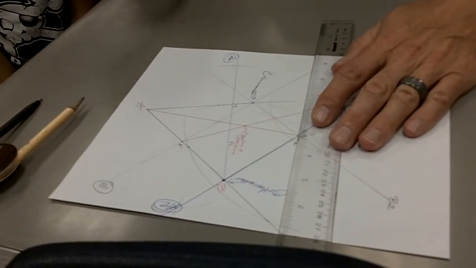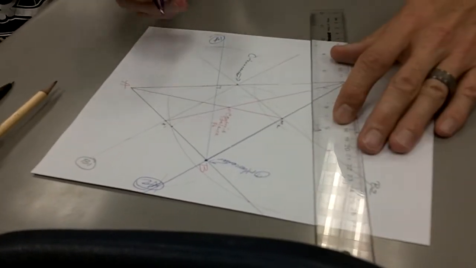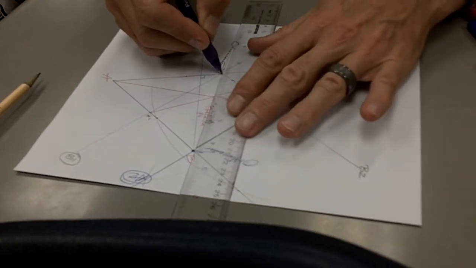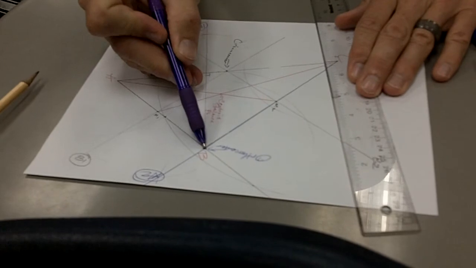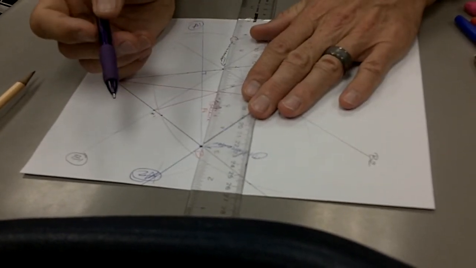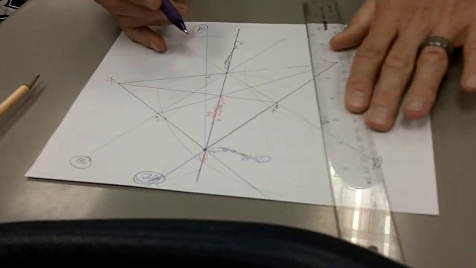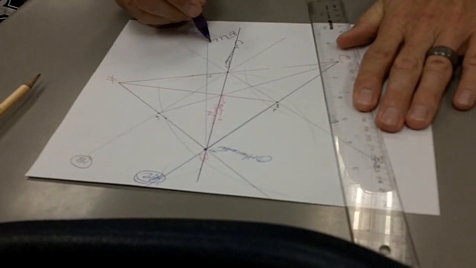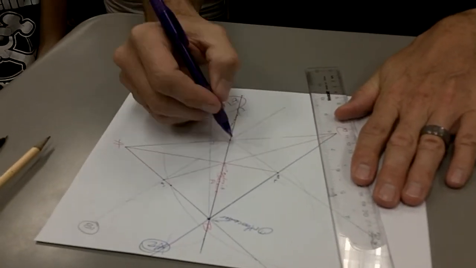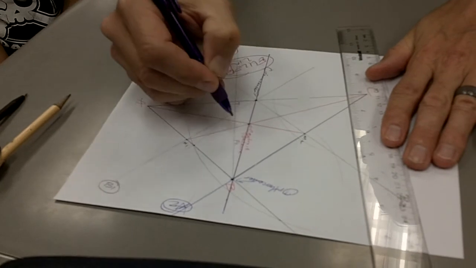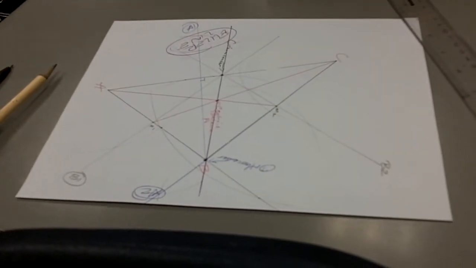They're collinear, which means all 3 points are on the same line. So here's the circumcenter, there's the centroid, and there's the orthocenter. I line them up, and lo and behold, they're collinear. The purple line is the Euler line. It contains all 3 points, and that's the goal. There it is. It goes through the circumcenter, the centroid, and the orthocenter.